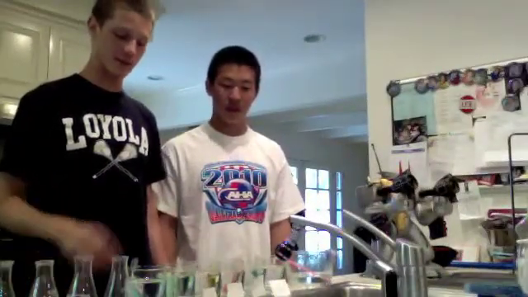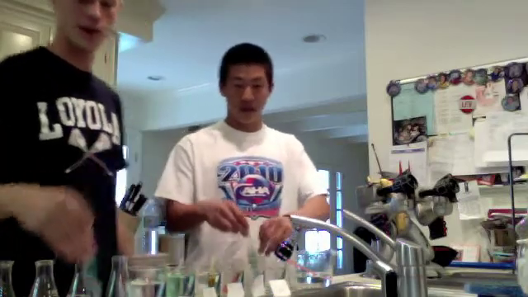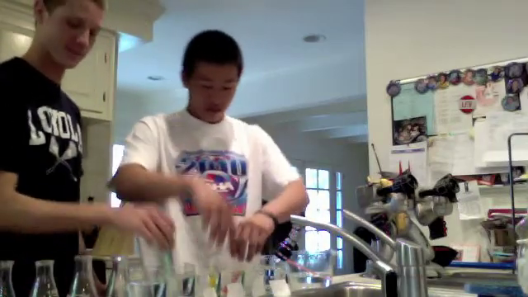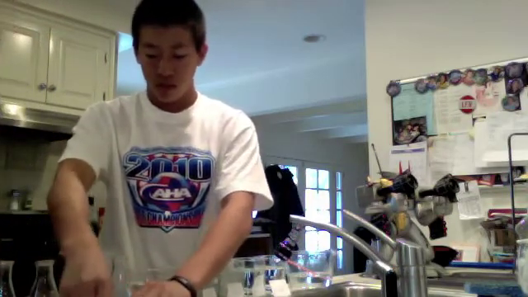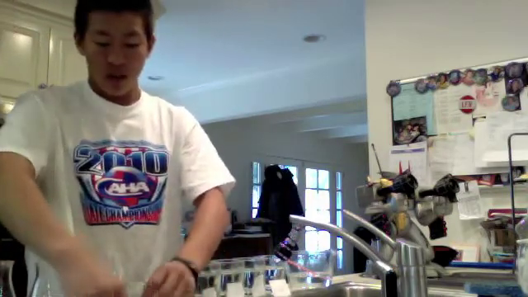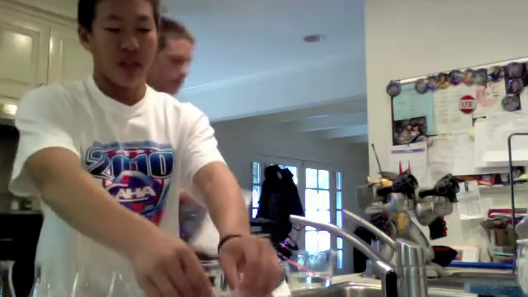After the time has elapsed, we will remove the dialysis bags and dry them off before we can properly weigh them. After they have been dried off, we will put them on the scale and measure their weight in grams and record it.